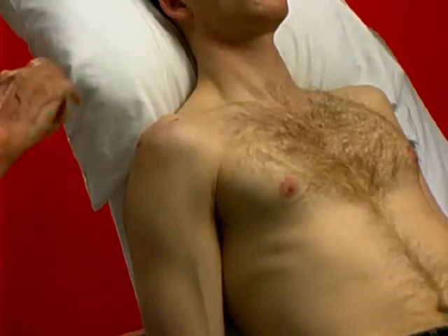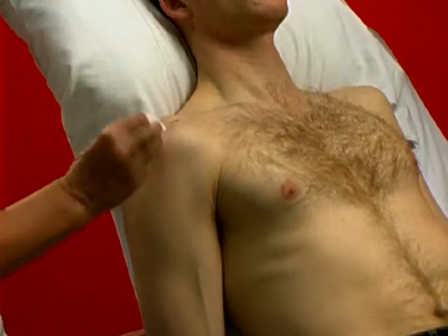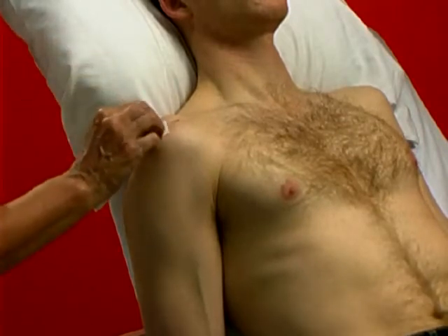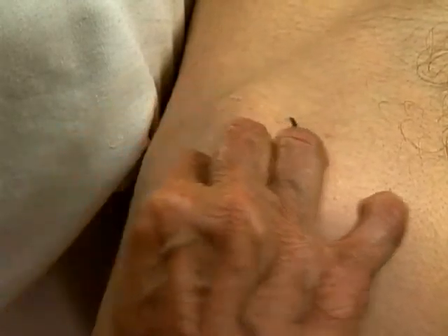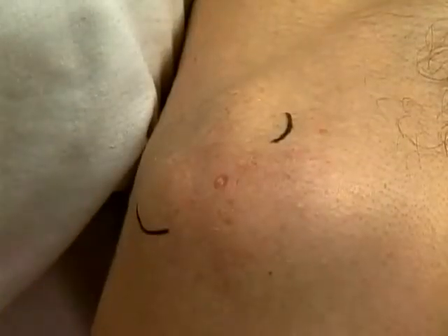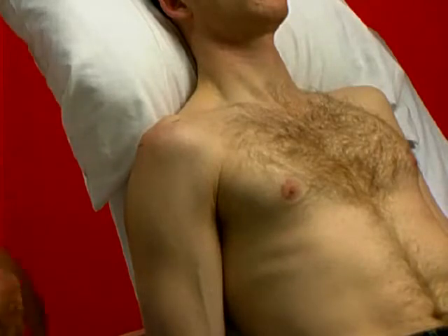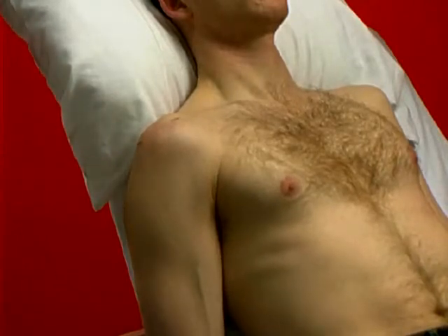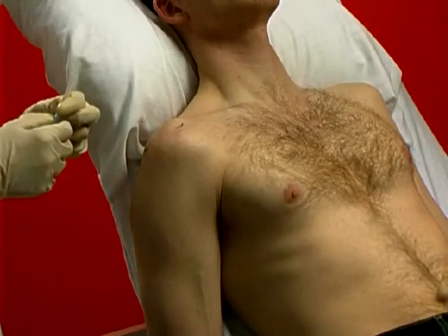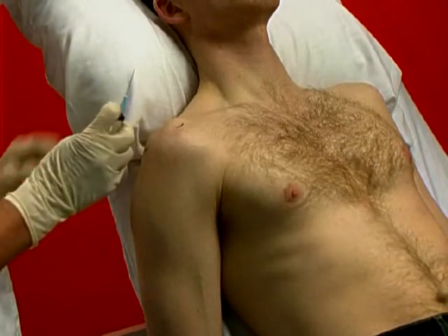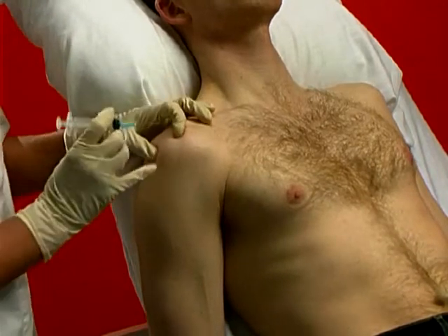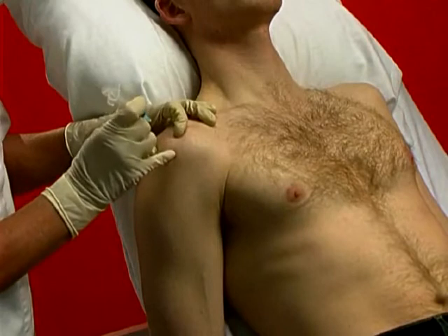Clean the skin using a spiraling action and then thoroughly wash the hands. Gloves may be worn but are not mandatory in Britain. Draw up 30 to 40 milligrams of corticosteroid, mixed with 4 ml of 1% local anaesthetic.